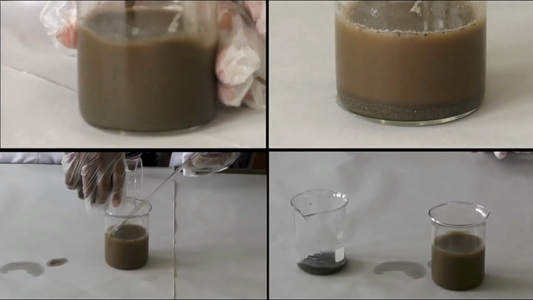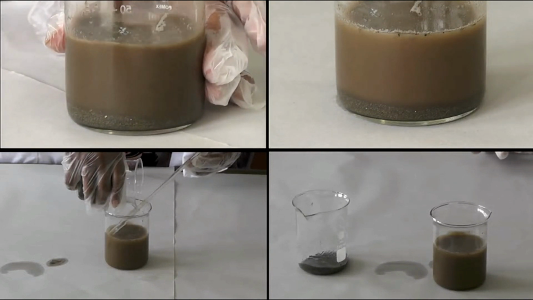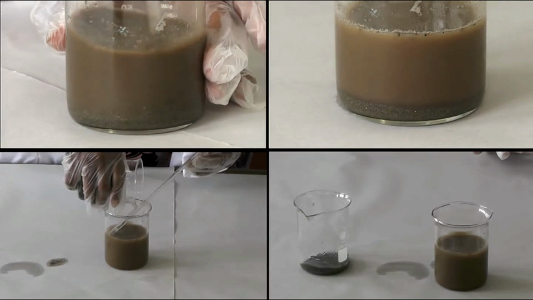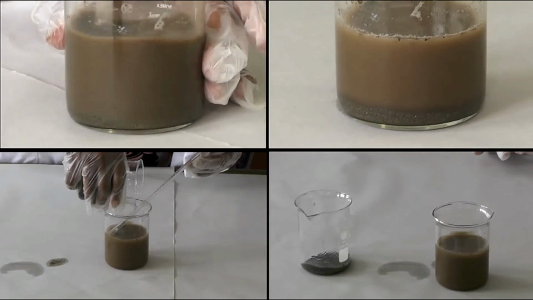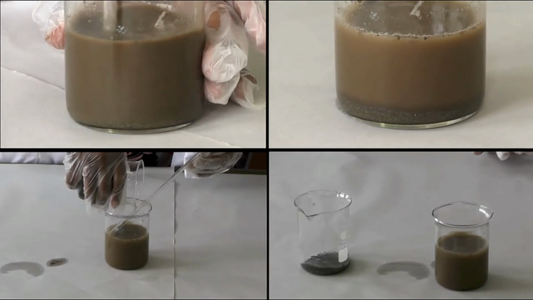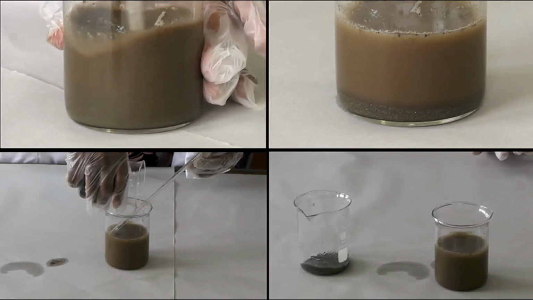Soil has separated from the mixture of soil and water through sedimentation. The sediments settled at the bottom of the beaker, and the decantation takes place by removing the liquid on top, which can then be poured off.